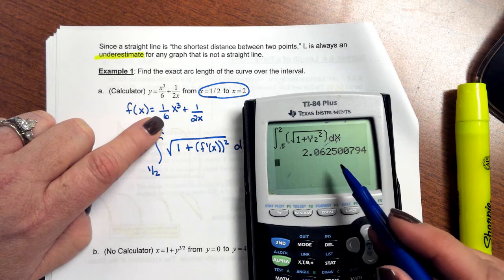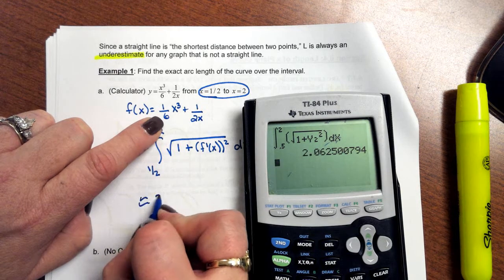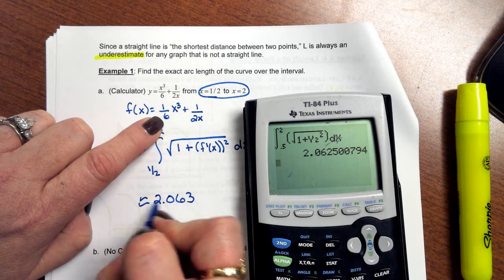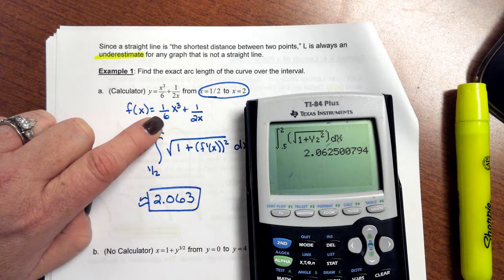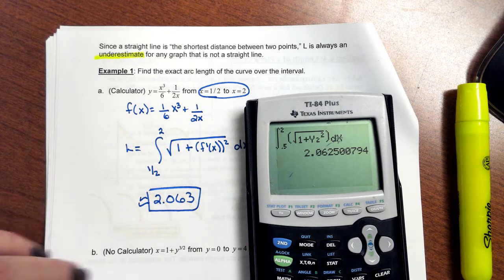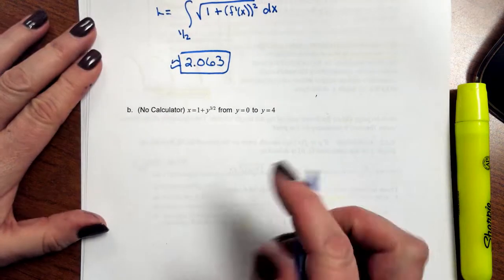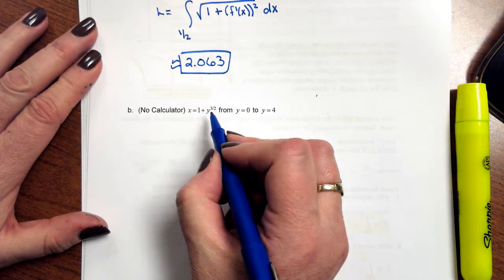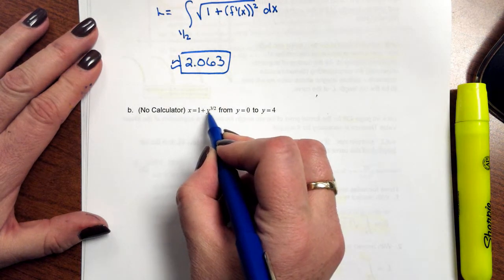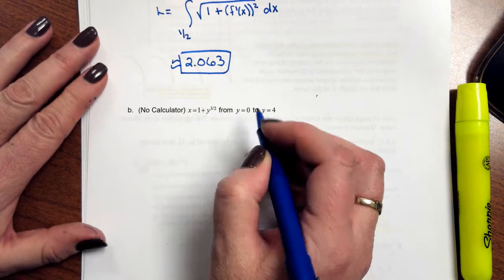So I end up with about 2.063. That's how we can do arc length problems on the calculator. These also may be no calculator questions. So here's an example where I want to find the exact arc length from x equals 1 plus y to the 3/2 from 0 to 4.